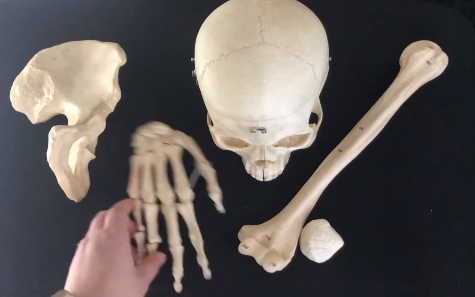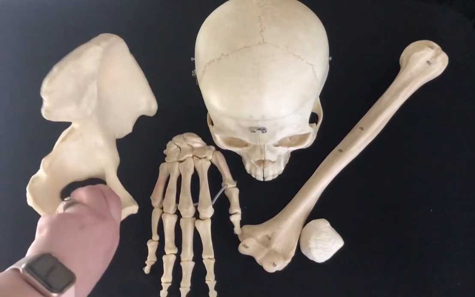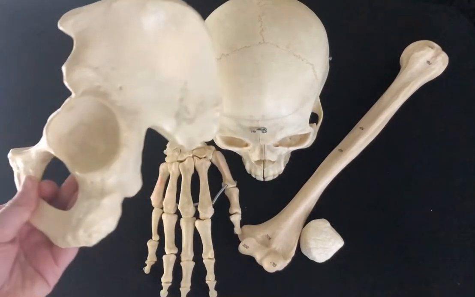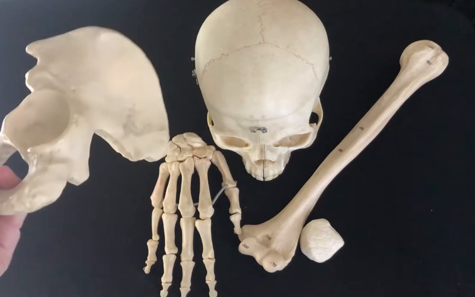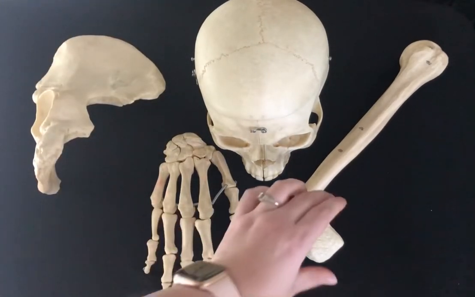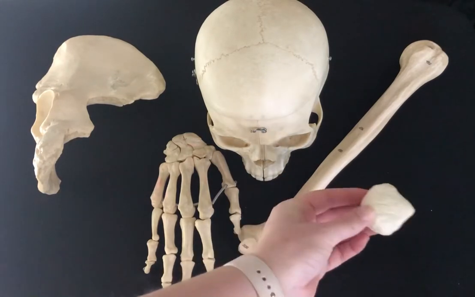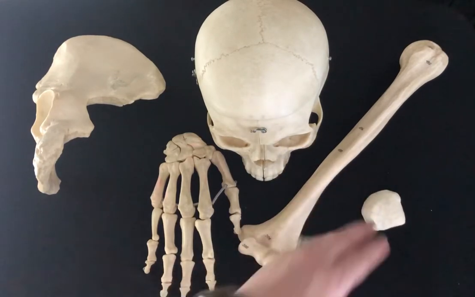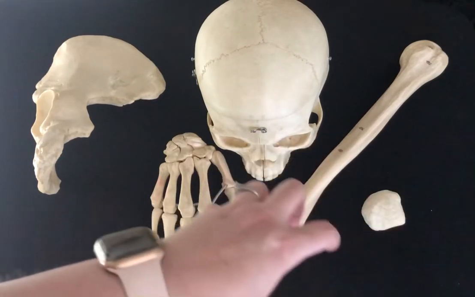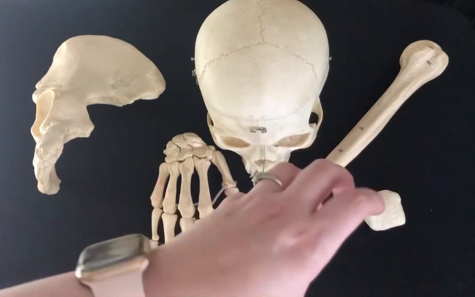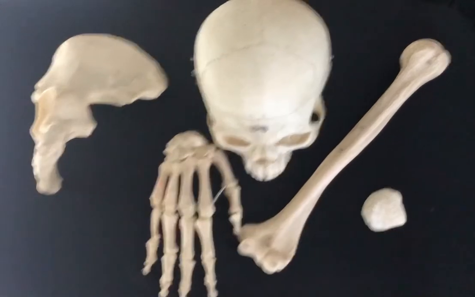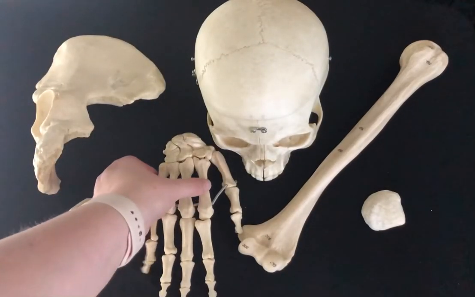Irregular bones, the vertebrae are considered irregular bones. The os coxa, as you see here, is considered an irregular bone. This is the patella or kneecap. It's considered a sesamoid bone because it exists kind of between other bones. It might articulate, but it's anchored in place by ligaments and tendons.